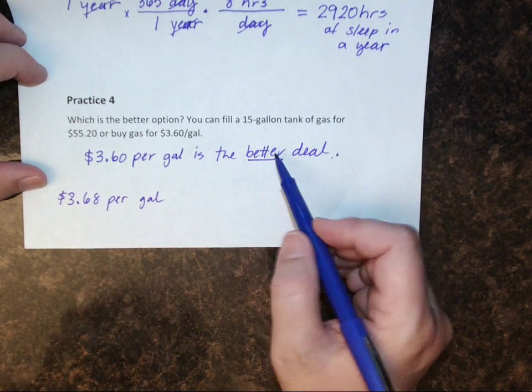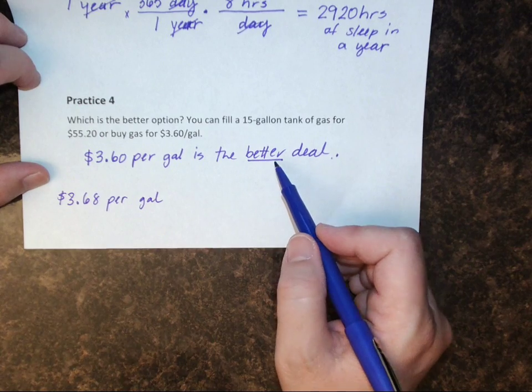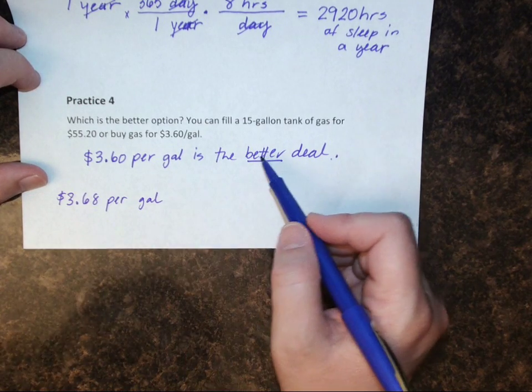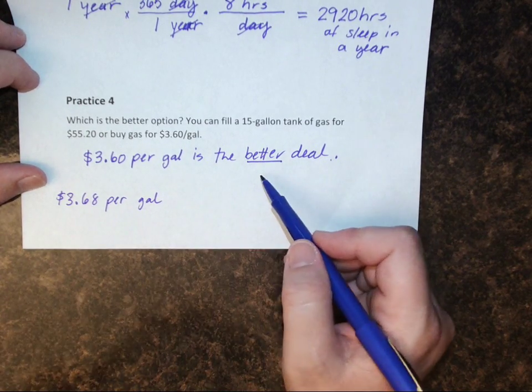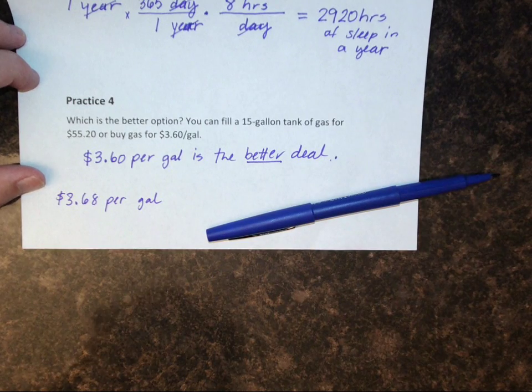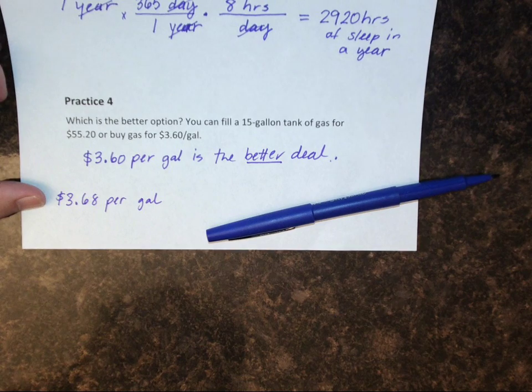Okay, so we say better when we have two objects. If we have more than two, then we would say it's the best deal. If you have only two, you say better. Okay, that's the end of this first part of the lecture. When you're ready, you can do the second part.